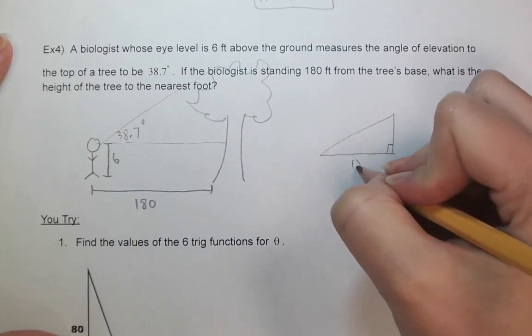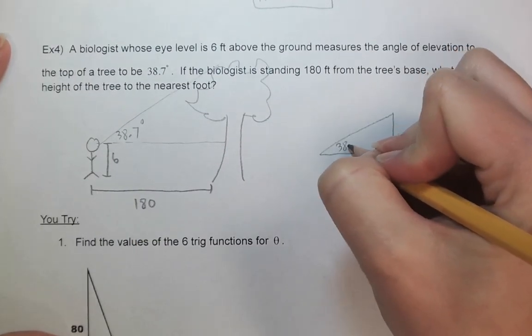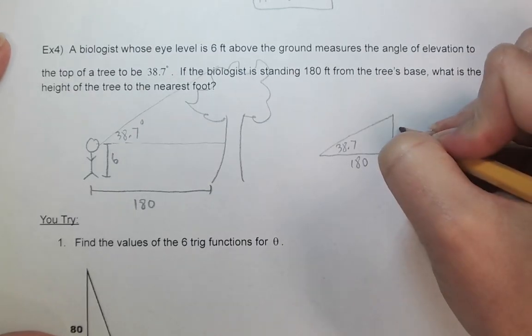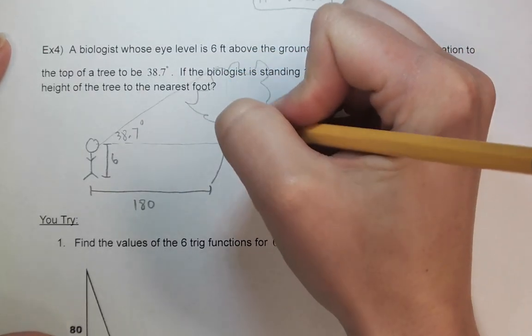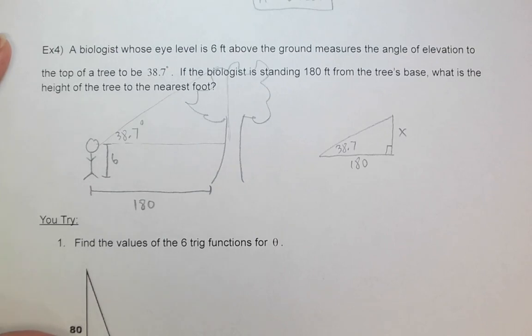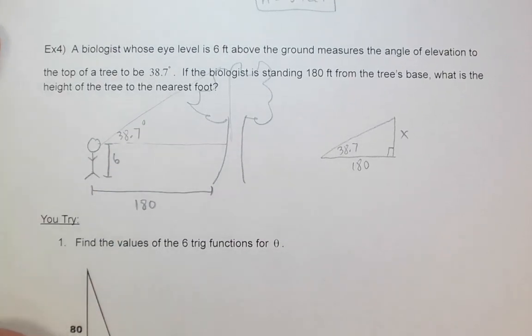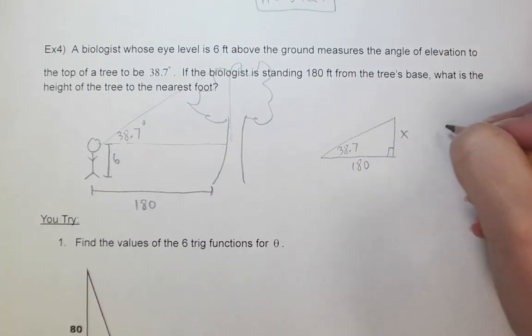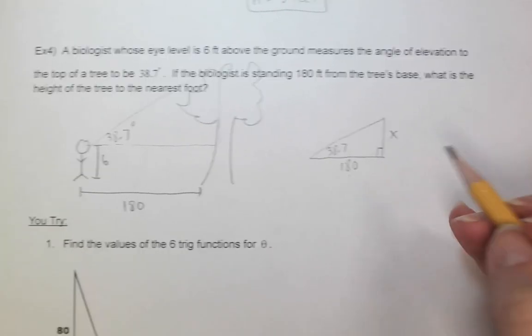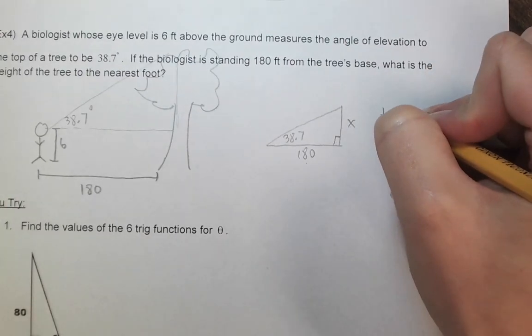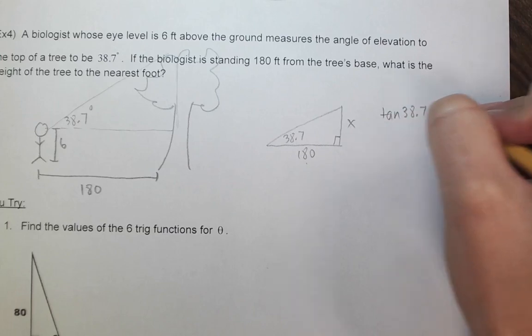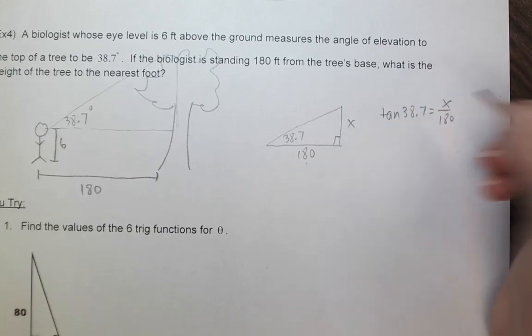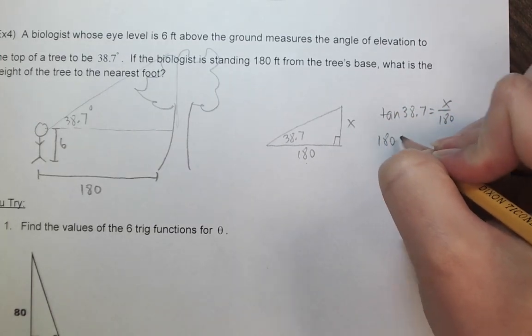So this is 180, this is my 38.7. We need to find this here, and that's going to be up to this spot on the tree, and then we'll deal with that 6. So from here, I have opposite and adjacent, so I'm going to use tangent. So multiply both sides by 180.